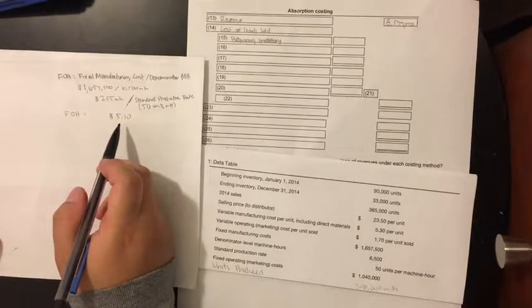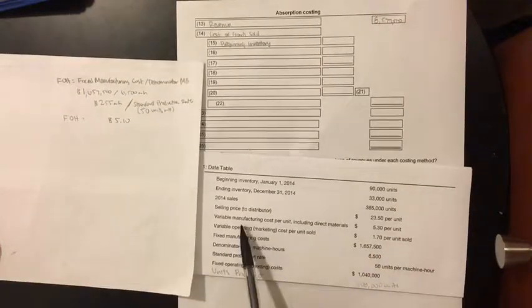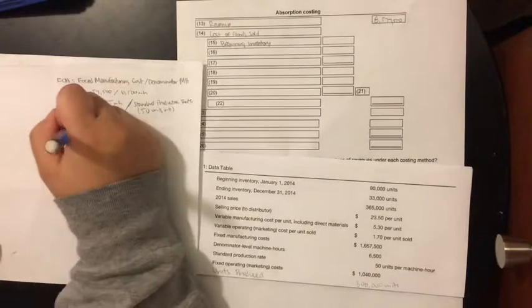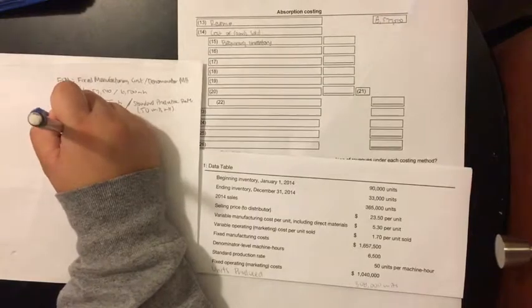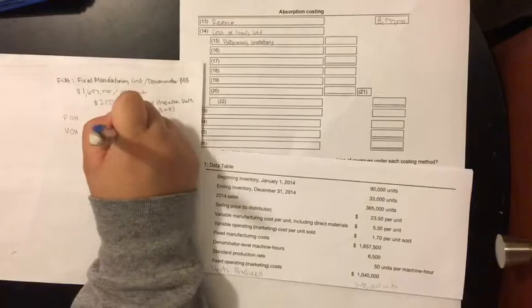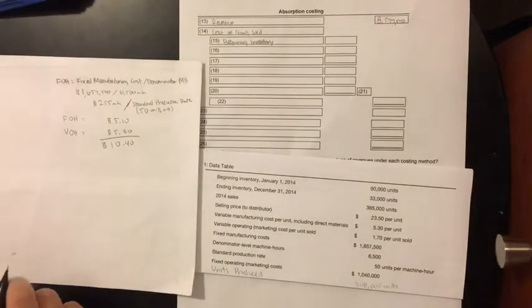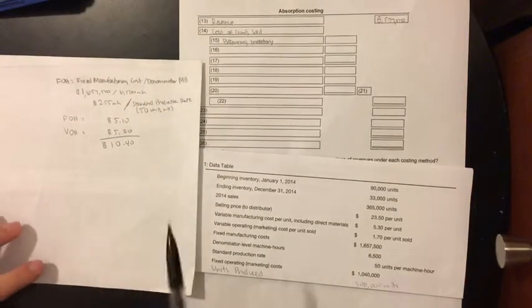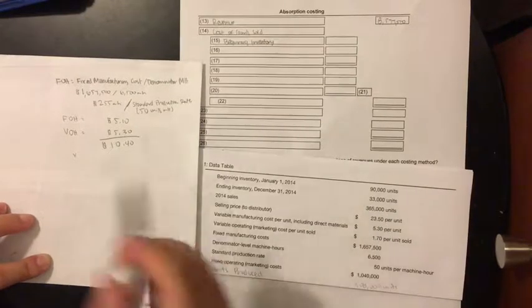Next, we're going to want to add our fixed overhead rate with our variable manufacturing cost per unit. That's going to give us $10.40 per unit. Once we get that, we're going to want to multiply that by our beginning inventory, which is 90,000 units.